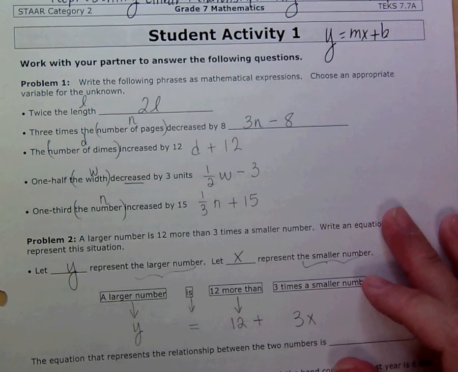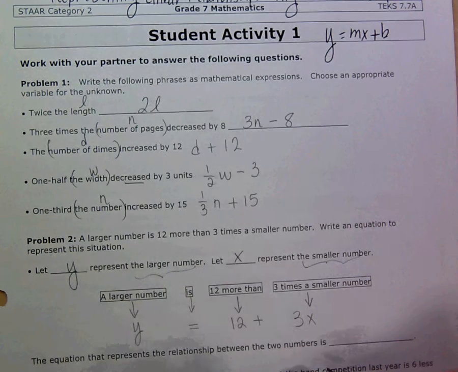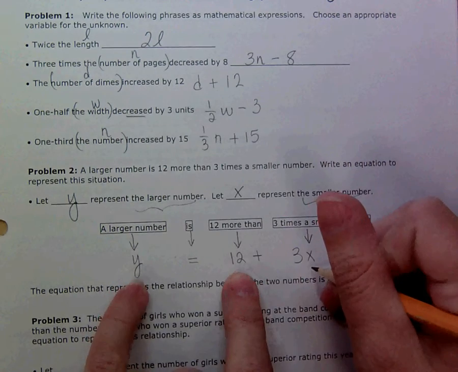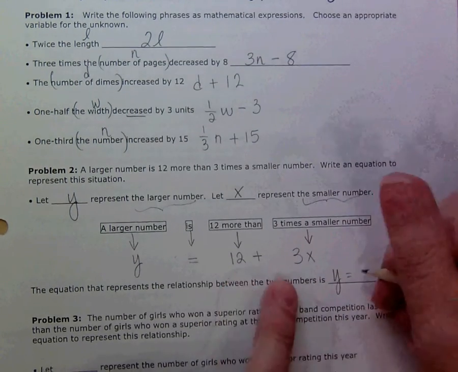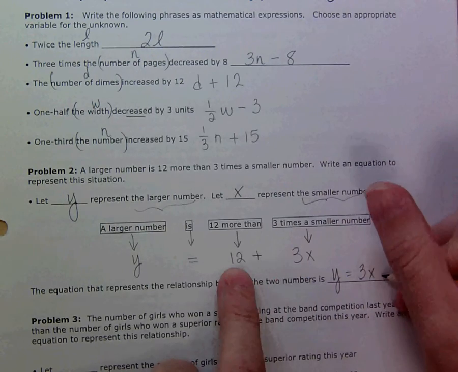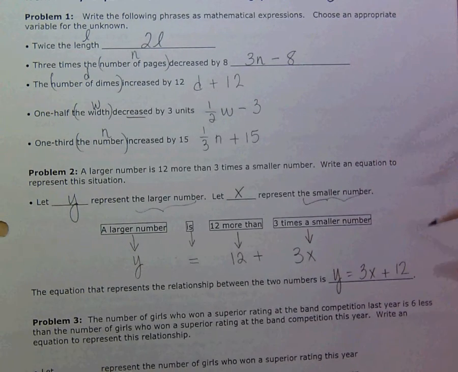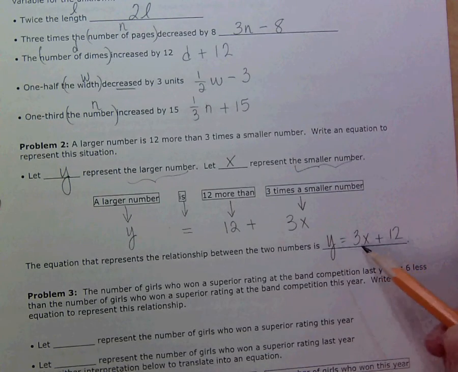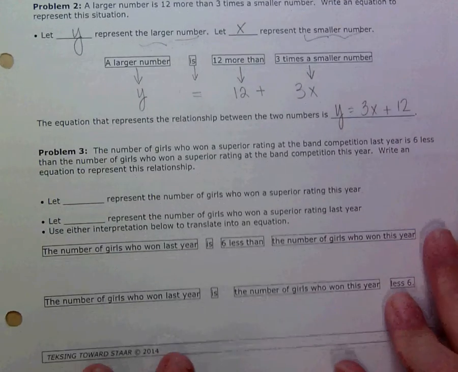So then it says the equation that represents the relationship between the two numbers is, if we put it into this format of y equals mx plus b, we're going to put y is equal to, and because of the commutative property of addition, we can switch these things around, and it's not even going to affect the value of this stuff. So I'm going to put 3x first, and then I'm going to add 12 to it, and it's in that format, y equals mx plus b. And that is going to be very important for what we're going to do tomorrow. So let's get used to seeing things like this with y and then a number beside the x plus something else. Okay. Problem 3. Moving on.